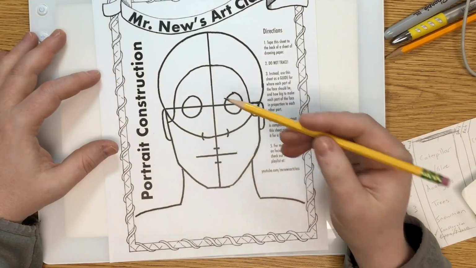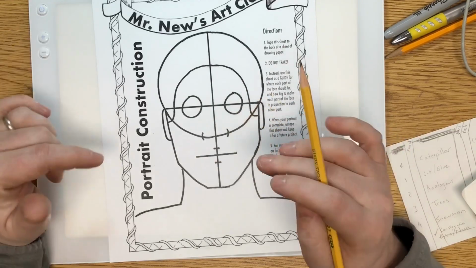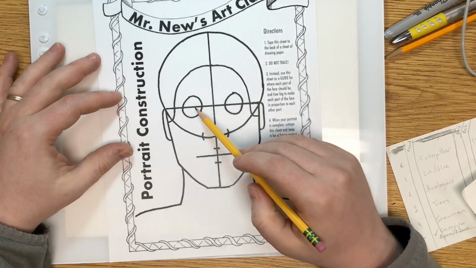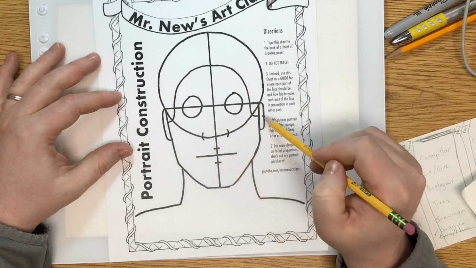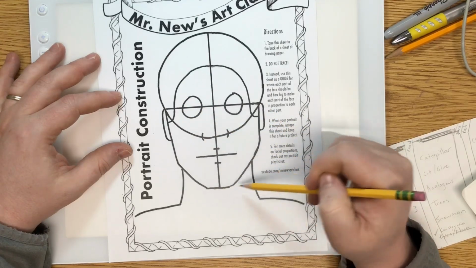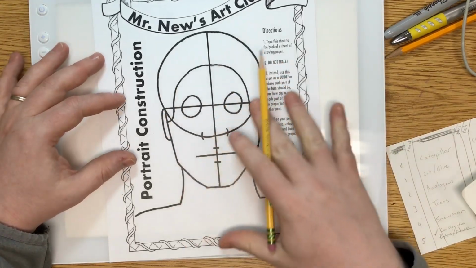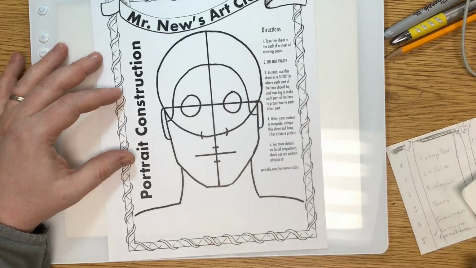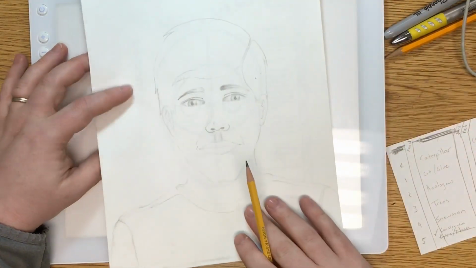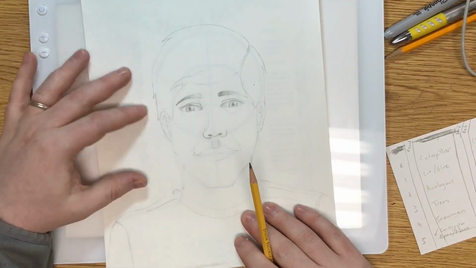So now that we've learned how to create these construction lines, our next step is to learn how to draw the eyes, the nose, the mouth, the ears, the hair, the cheeks, the chin, the neck, the shoulders, all the different parts of the face, until eventually we have something like this.